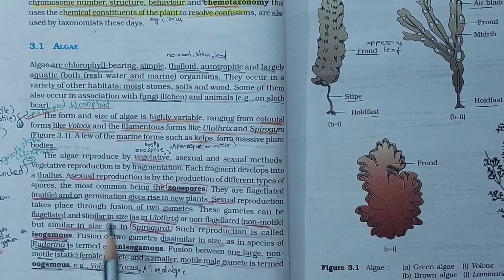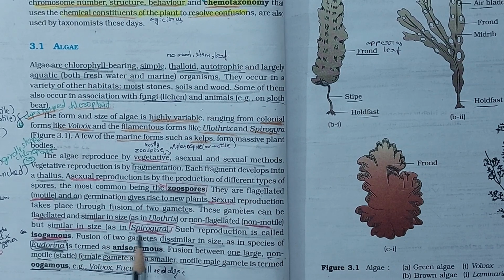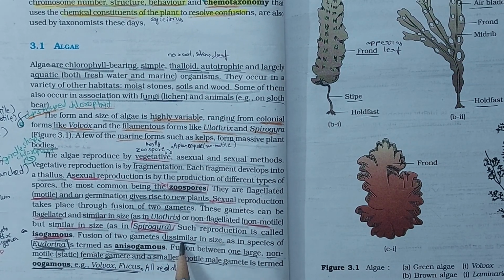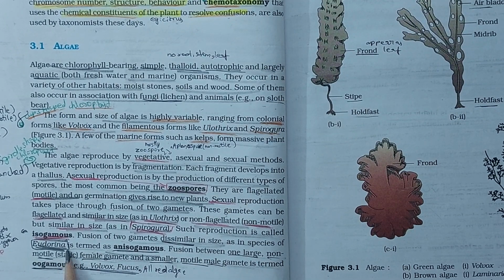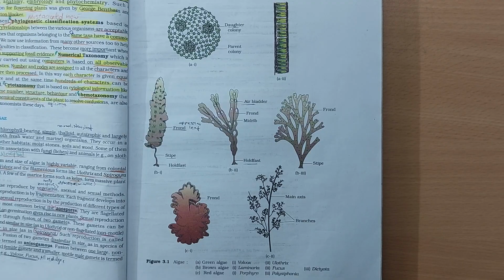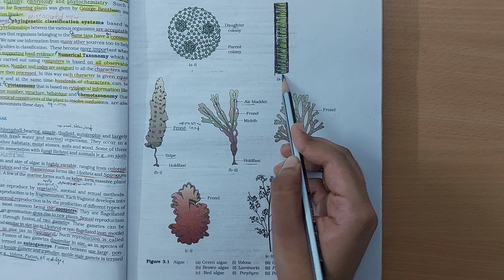These gametes can be flagellated and similar in size as in Ulothrix, or non-flagellated, non-motile, but similar in size as in Spirogyra. Such reproduction is called isogamous. Fusion of two gametes dissimilar in size as in species of Eudorina is termed anisogamous. Fusion between one large non-motile static female gamete and a smaller motile male gamete is termed oogamous, for example, Volvox, Fucus. Figure 3.1 showing green algae, A1 Volvox, 2 Ulothrix.